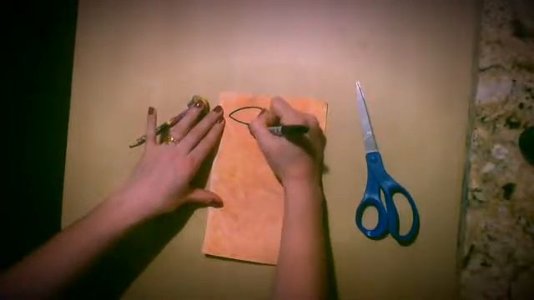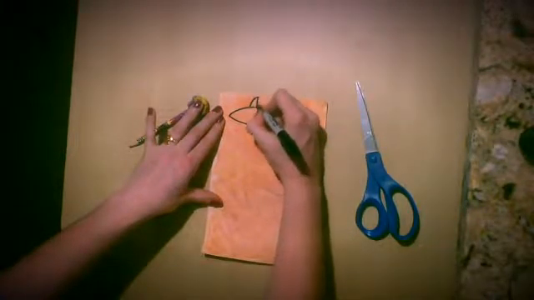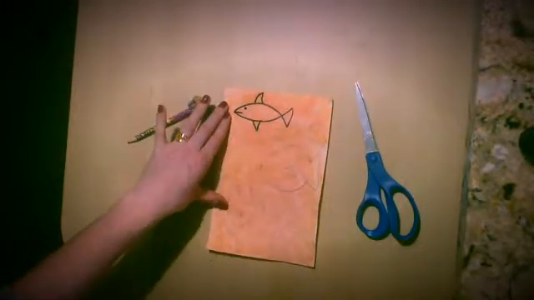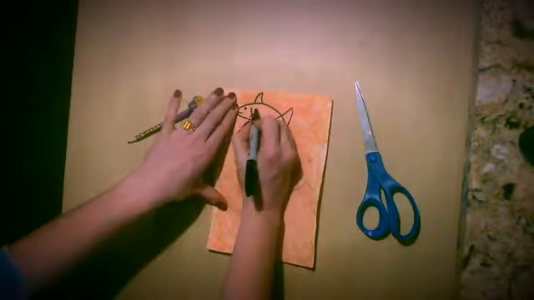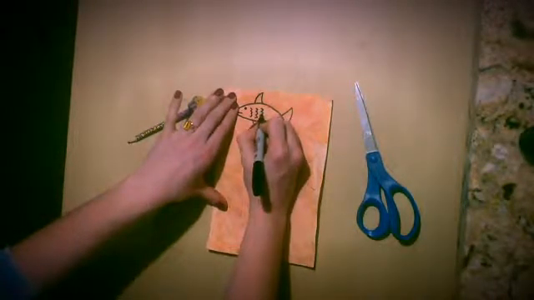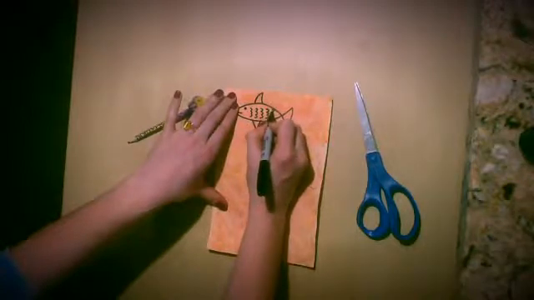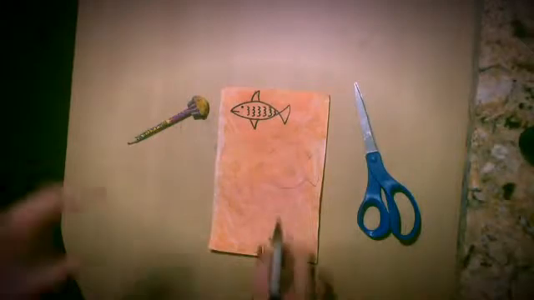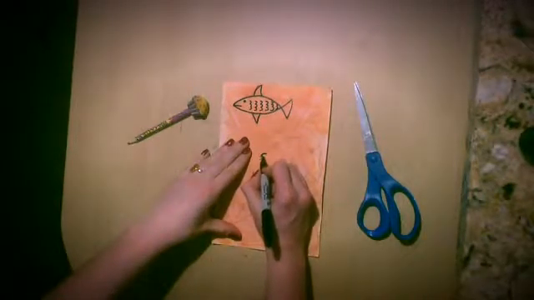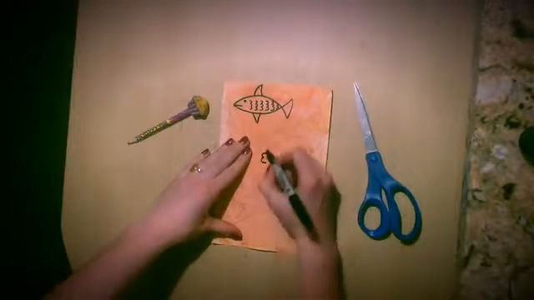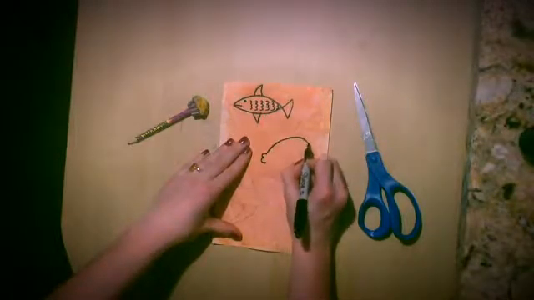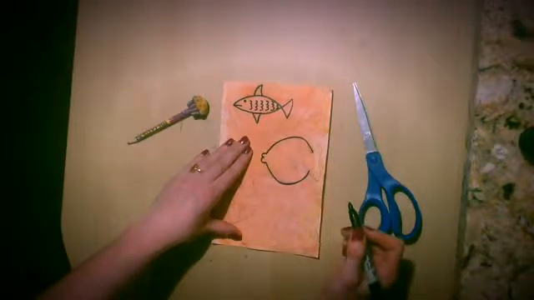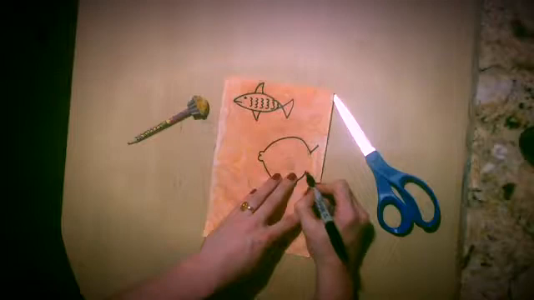Using curved lines to create organic shapes, and even some geometric triangular shapes for the fins. Don't forget to add a face and maybe some implied texture to the fish. Remember what implied texture is? That's where you use drawing to trick your eye into thinking that fish has scales on it, that it feels like a scaly texture. So that's always a fun detail to add.